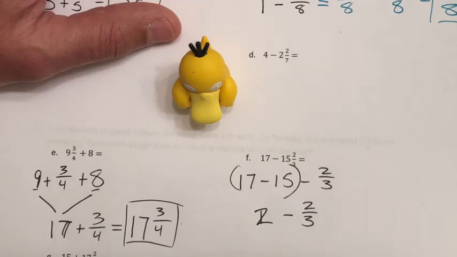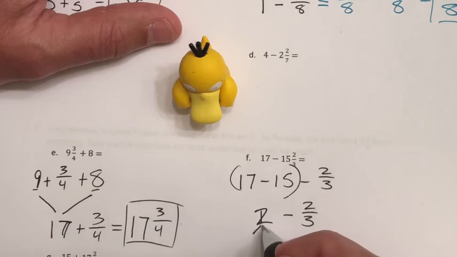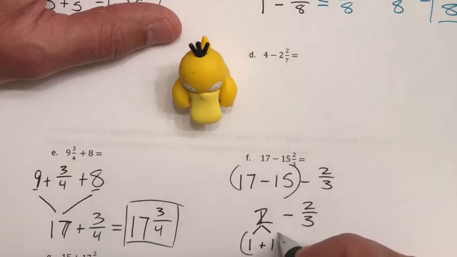Now, if we have a one whole number, like the number 1 here, it's a little bit easier to turn into a fraction. What I'm going to do is say 2 is the same thing as saying 1 plus 1, and then minus 2/3.